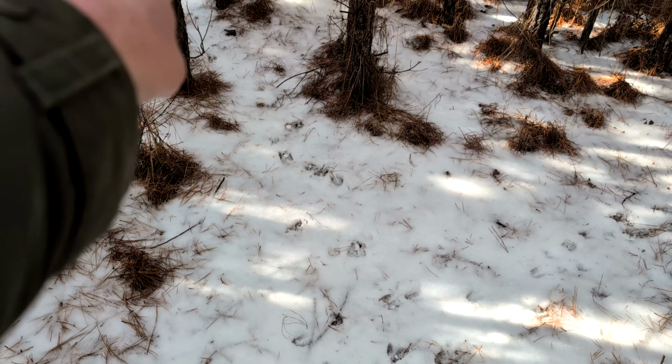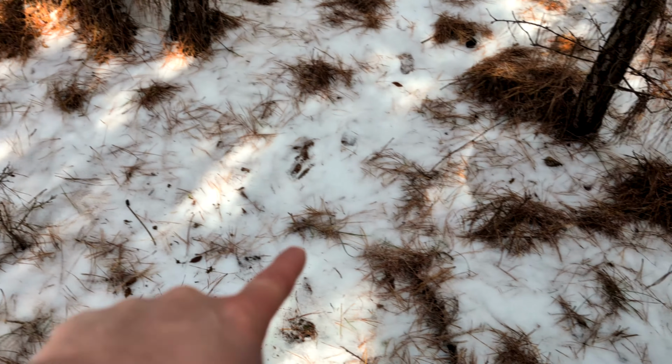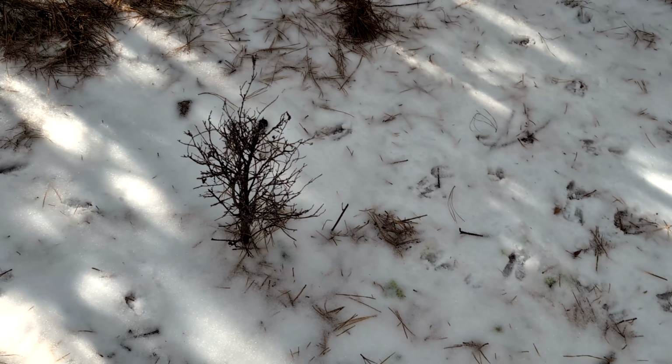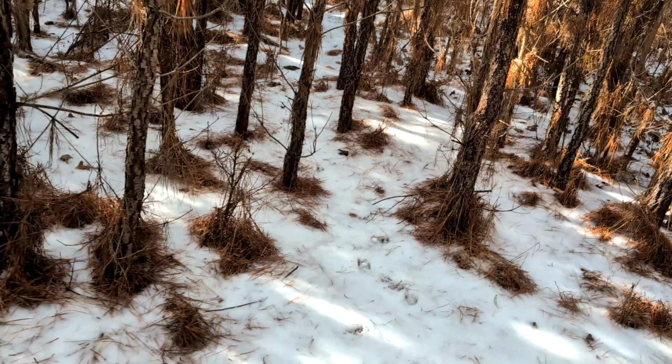You can see set of tracks going off that way, set of tracks going off that way, set of tracks coming in that way, set of tracks going off that way. Looks like a party location. I don't really see any evidence of laying down, but definitely a little congregation area.